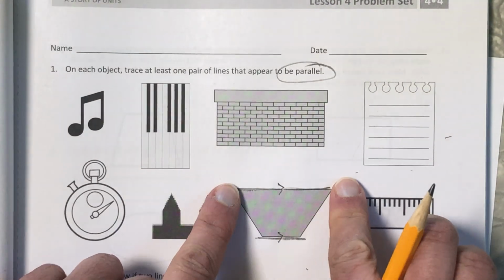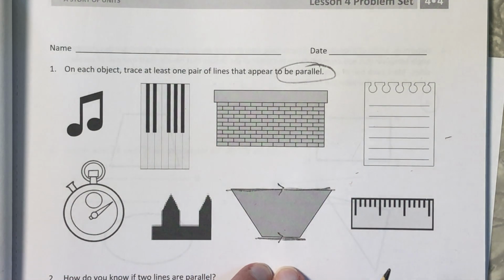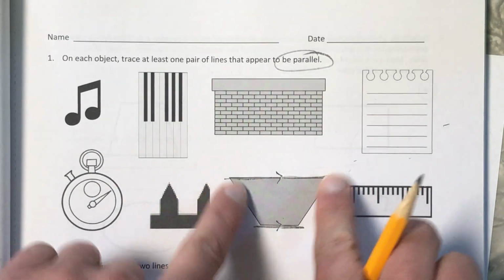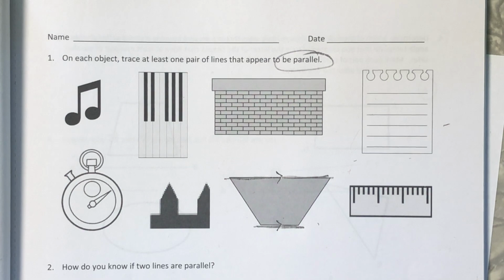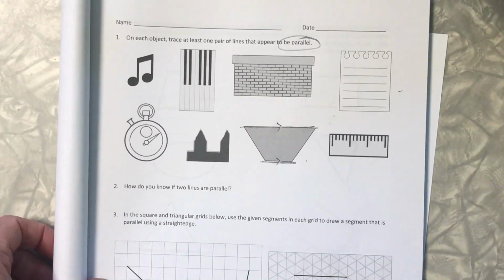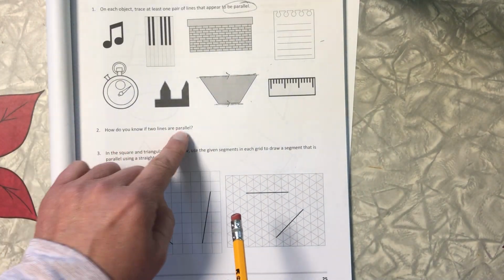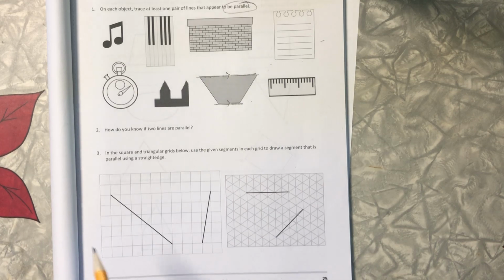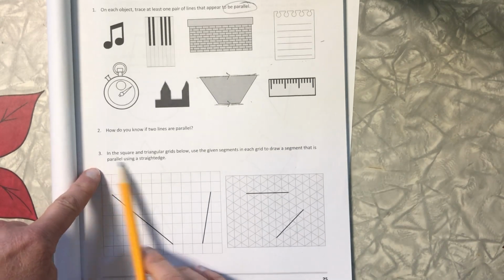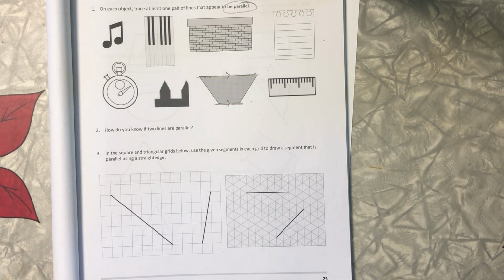What about the lines on the sides? Well, if they continued on into the future, they're going to crash. So these sides are not parallel. This is where you write your definition of how do you know that two lines are parallel. And then last, at the bottom of page 3, you're going to use the given segments in each grid to draw another segment that is parallel using a straight edge.